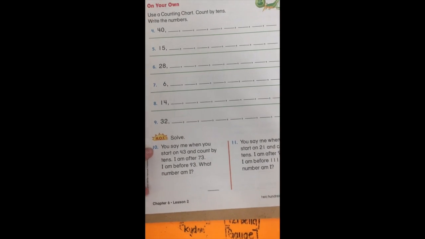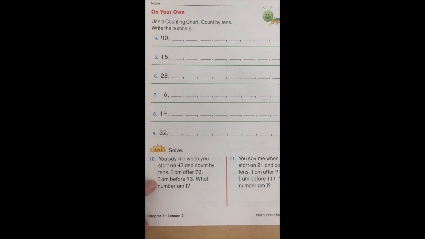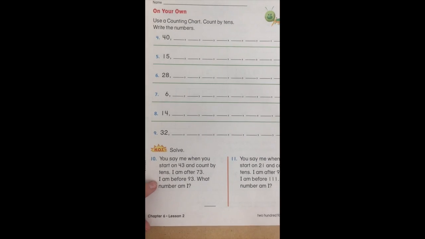And then when you're into number 10, I'll read this for you really quick. It says, you are me when you start on 43 and count by tens. I am after 73. I am before 93. What number am I?